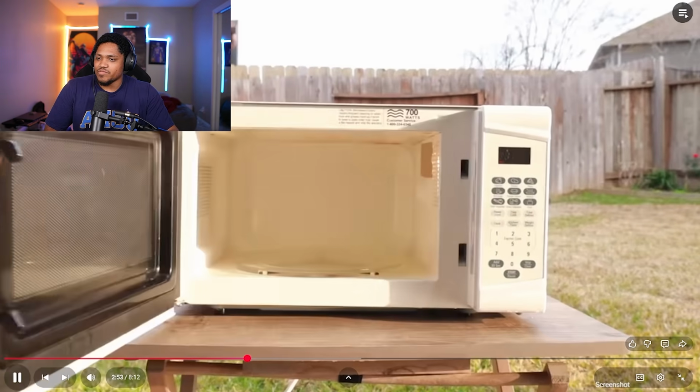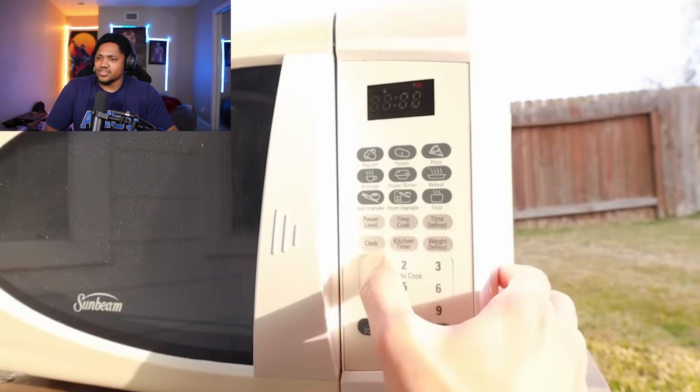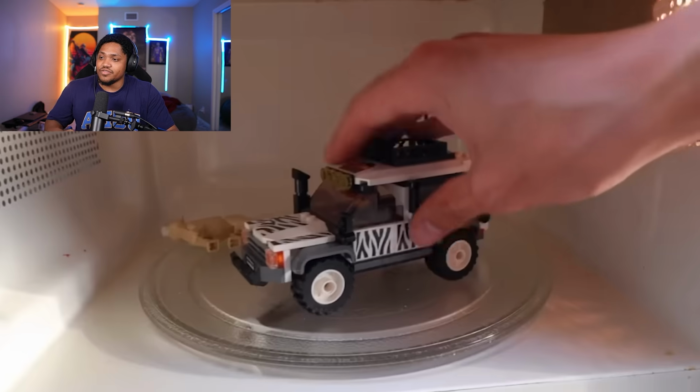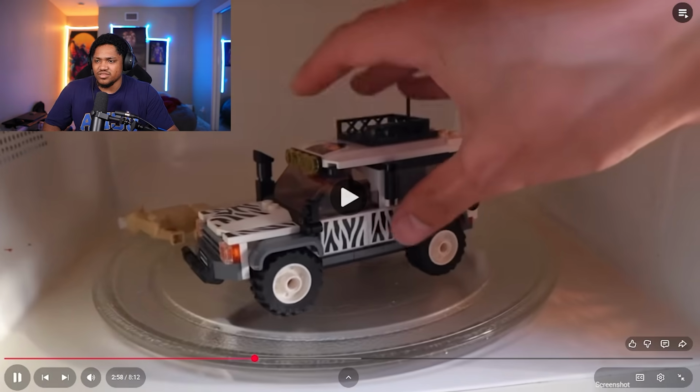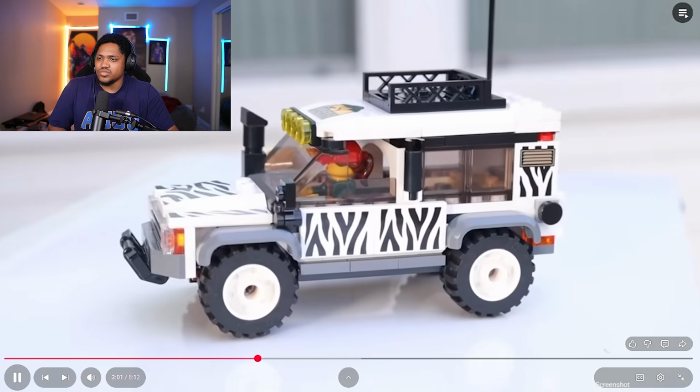And since I don't live in a hot place like Africa, there's only one place in my house I know that's hot. The microwave? Ooh, it's very hot. Yo, wait, isn't that very dangerous to put those type of things in the microwave, chat? I'd be scared to do that. Okay, that pretty much did nothing. It just made the pieces warm.